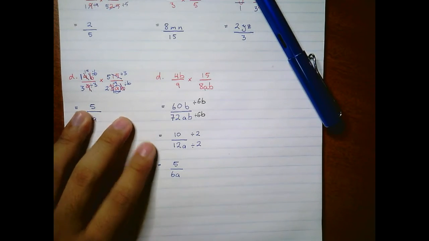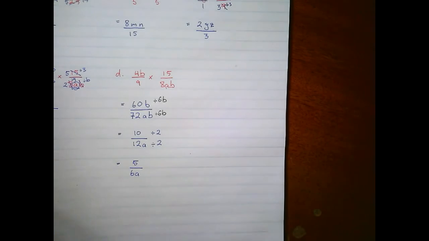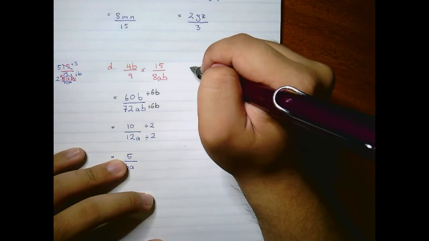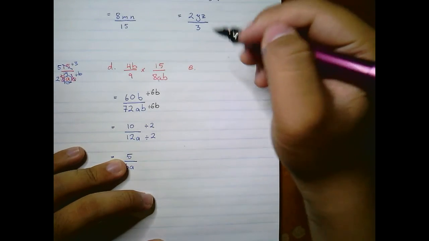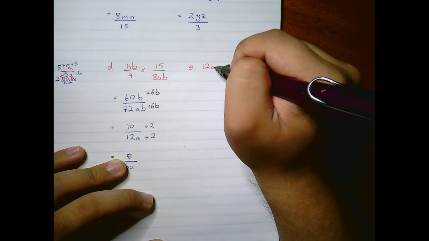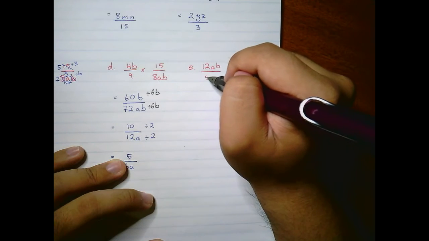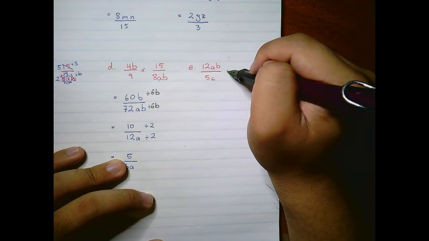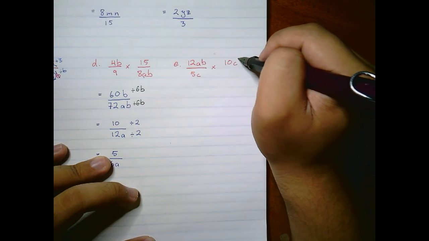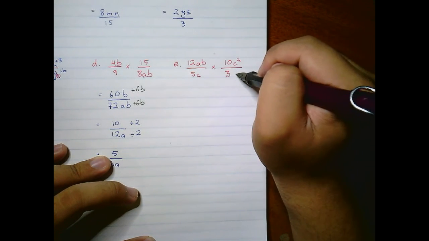Okay, I'll do one more example just so that we can be clear on this. Okay, so let's do E. E would be 12ab divided by 5c, times 10c squared divided by 3a.